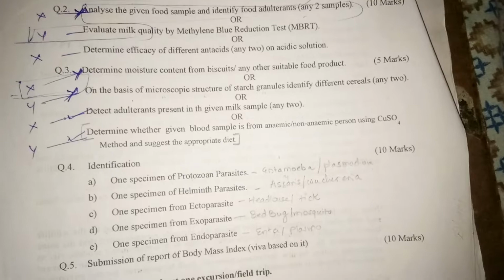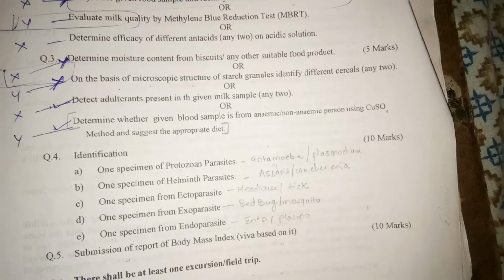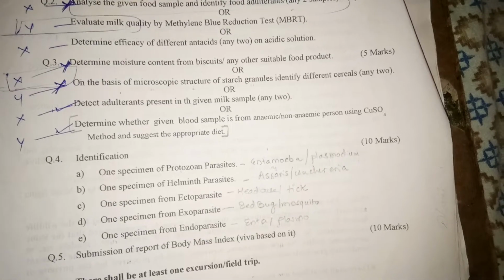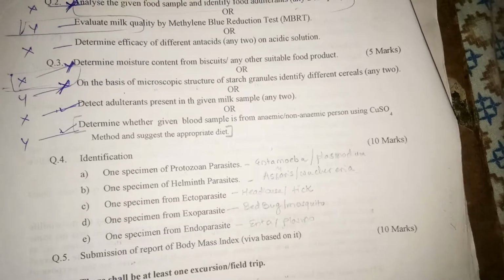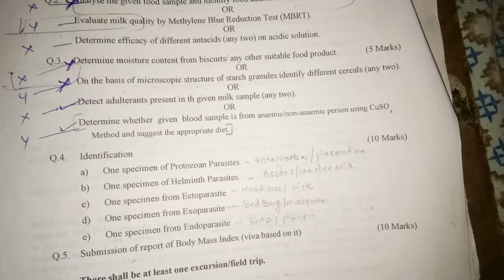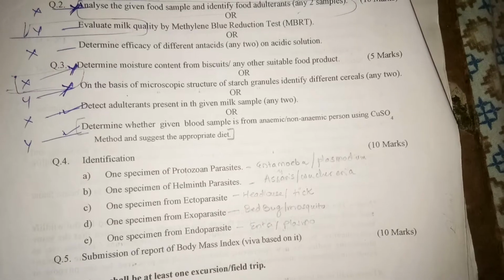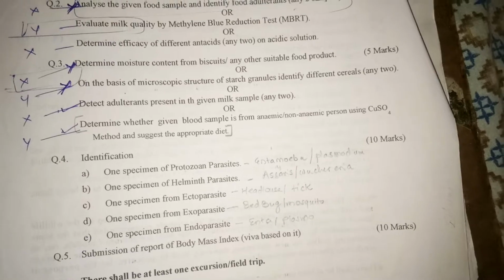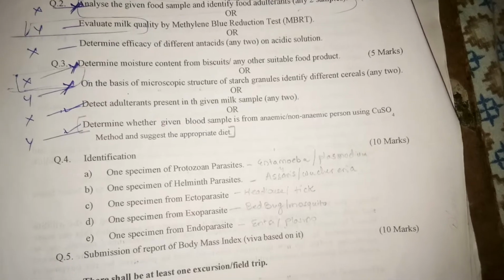The second alternative in question number 3 is, on the basis of microscopic structure, to draw the structure of starch granules. You have to study the microscopic structure of starch granules of any two cereals given to you. Or you will get adulterants in milk, such as urea or any other adulterant, and you have to detect the presence of the adulterant in the milk. So these are the three options with you.